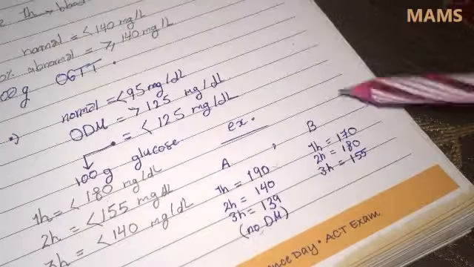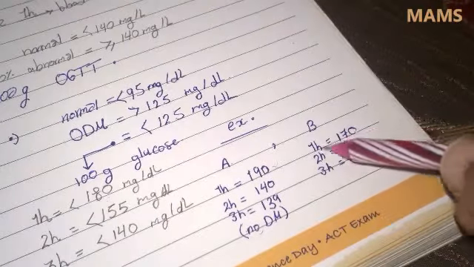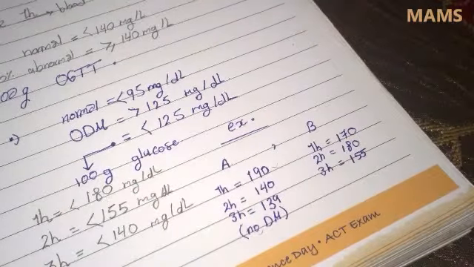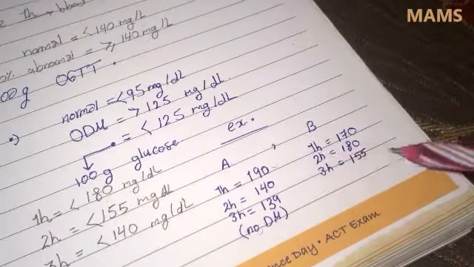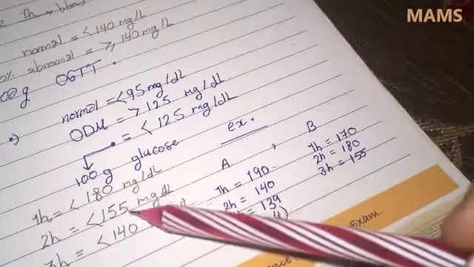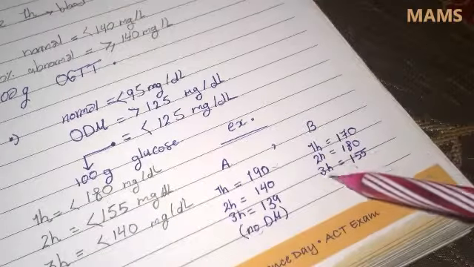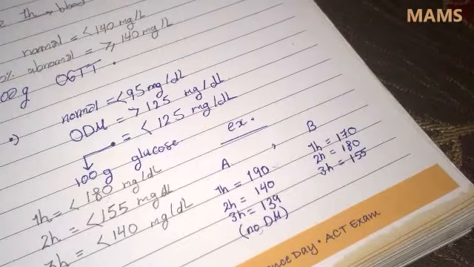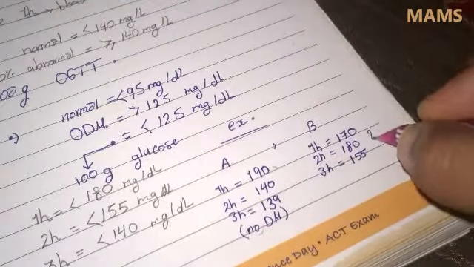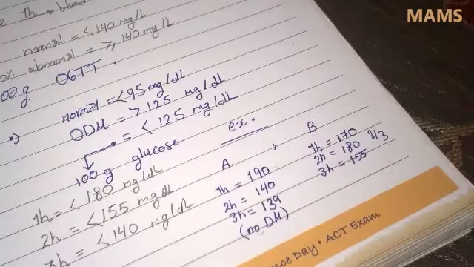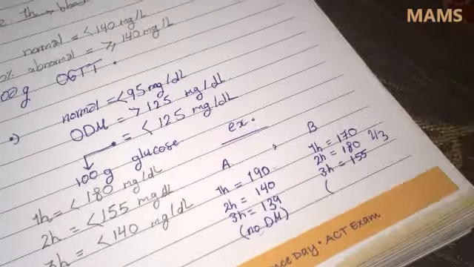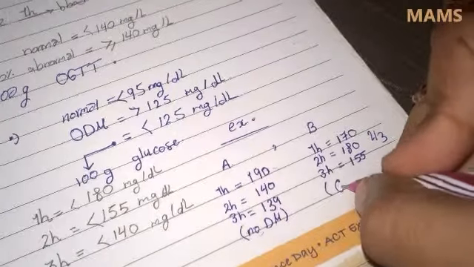On the other hand, patient B gets 170 at 1 hour later, which is normal. 2 hours later, she gets 180, which is abnormal. 3 hours later, she gets 155, which is abnormal. So here she gets 2 out of 3. This is the criteria, and patient B is said to have gestational diabetes.